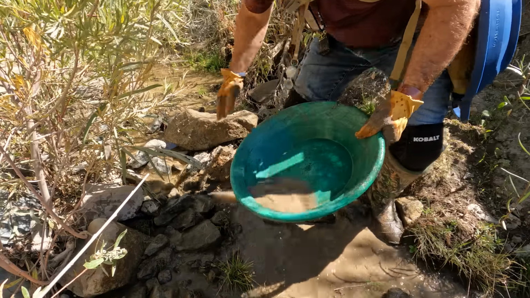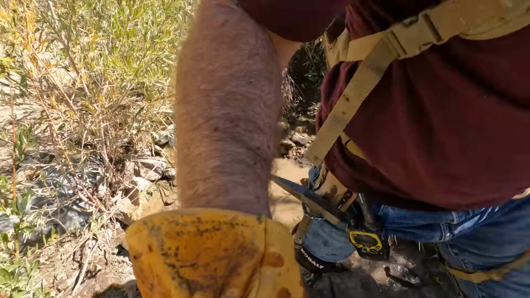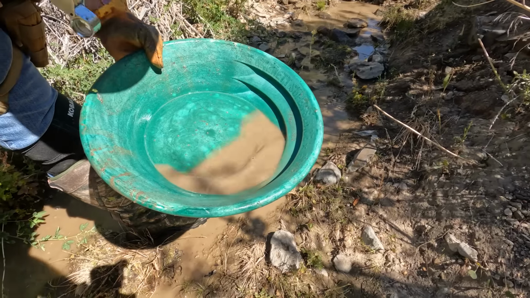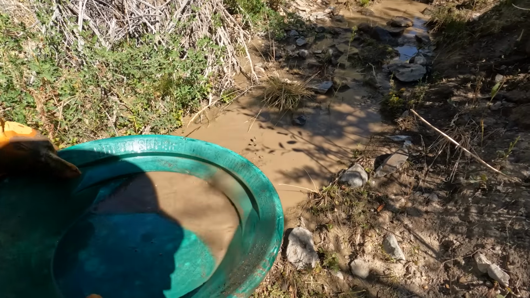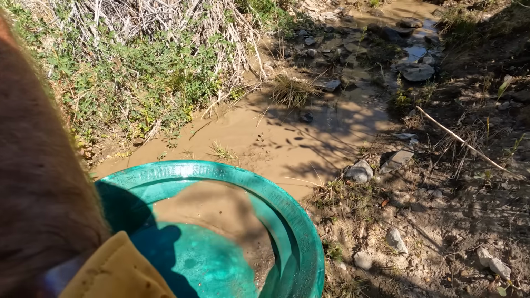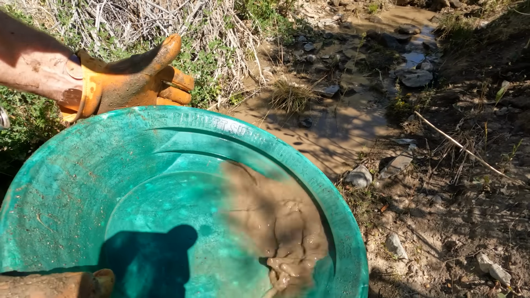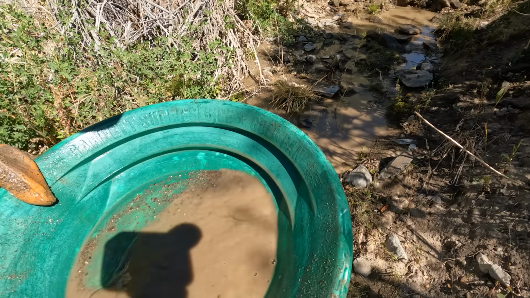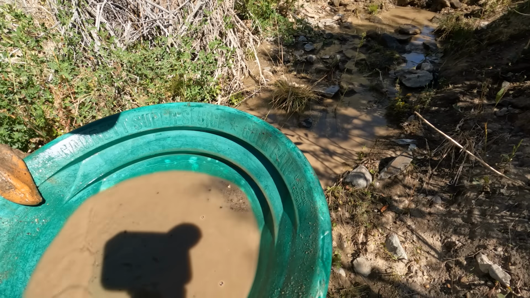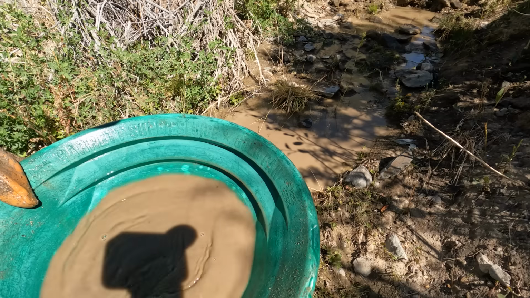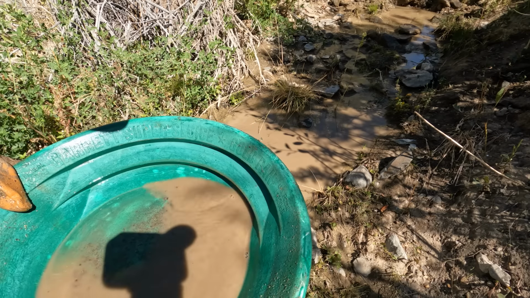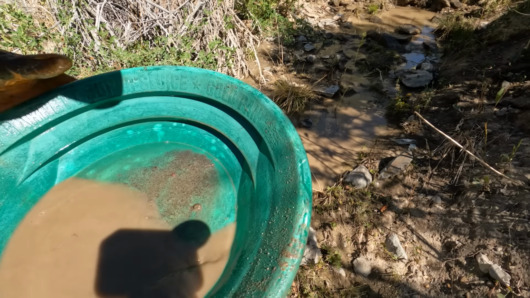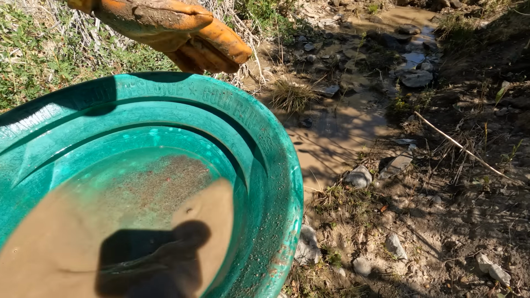All right, let's see what we got. Let's see what we got, Bubba. All right, let's get over here. All right. Oh, I got plenty of black sand. Look at that. Look at that. Do the Williams wiggle. Tap.